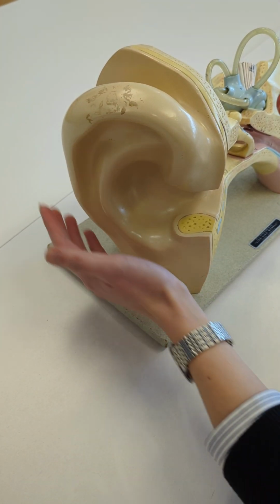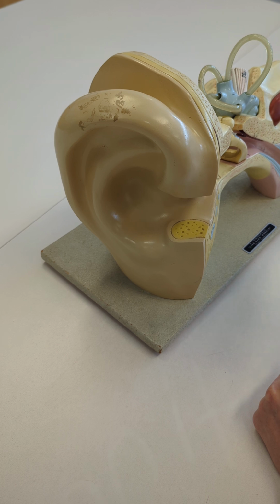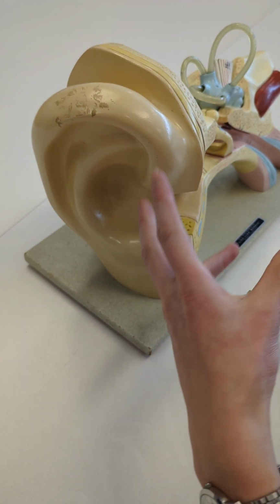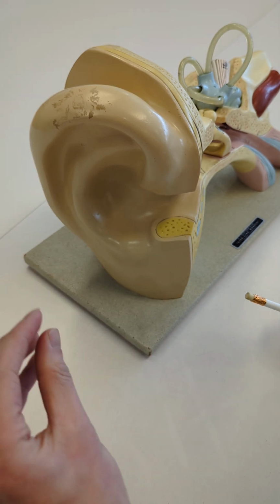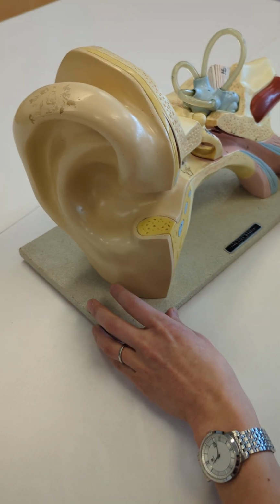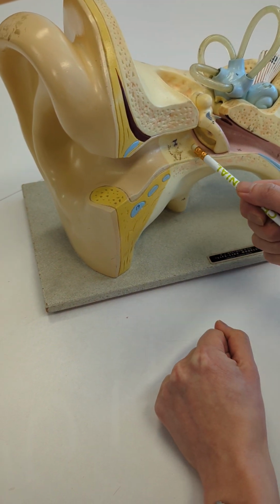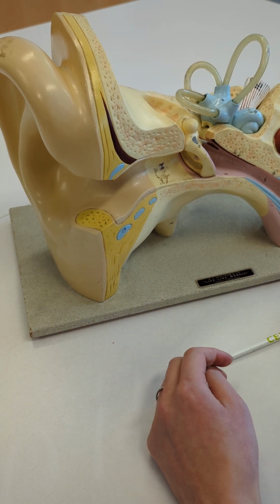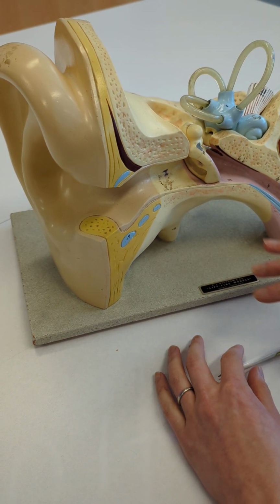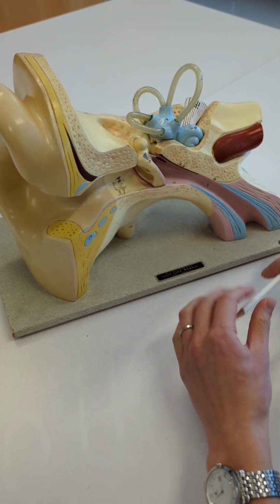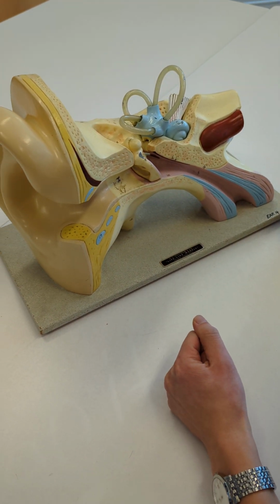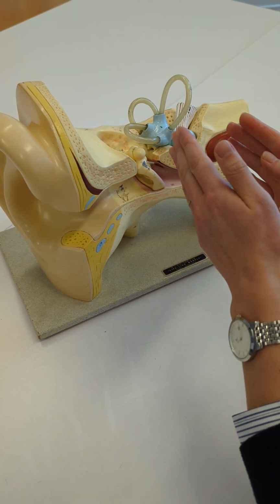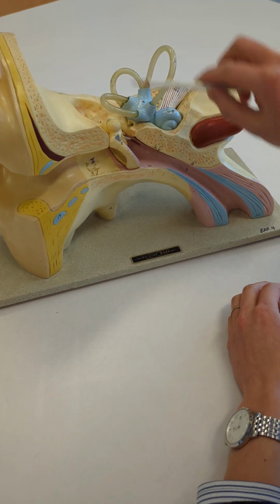We have the external ear here, which is actually called the pinna, and the shape kind of helps funnel the sound right into the auditory canal here, or simply just call the ear canal. But the ear structure is very big, very vast on the inside of your head. And it's separated into external, middle, and inner ear.